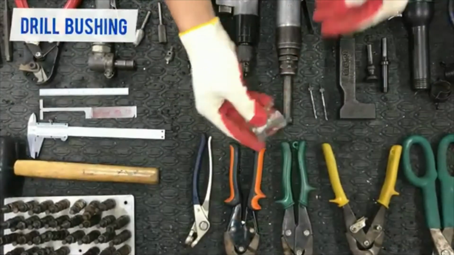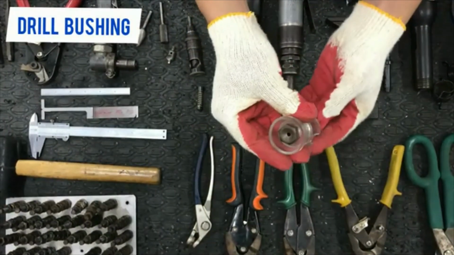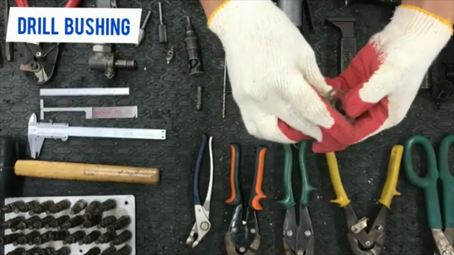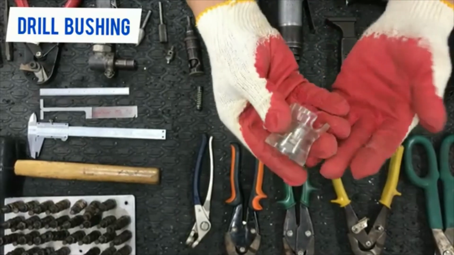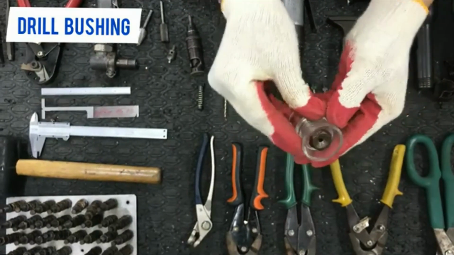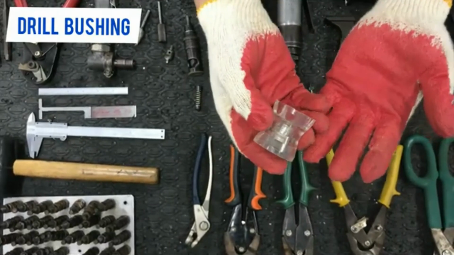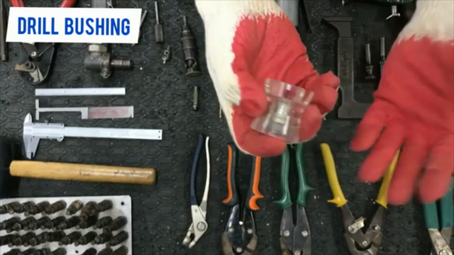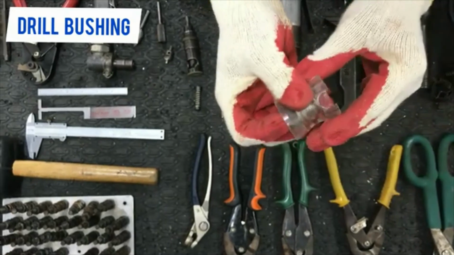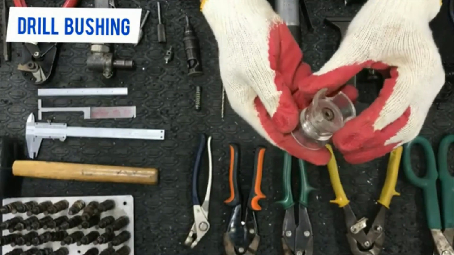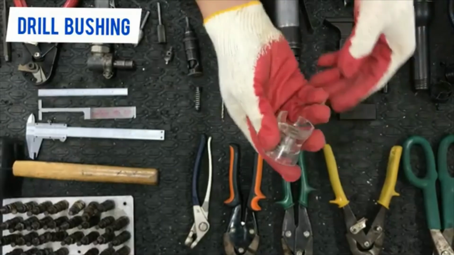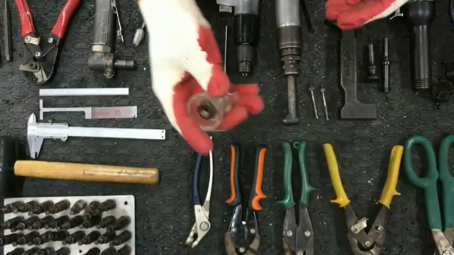We have our drill bushing or drill guide, as some call it. Also known as a jig bushing, it is a tool used in metalworking jigs to guide cutting tools, designed for precision and to support the cutting tool. It's also used to guide the drill to get the 90 degrees.